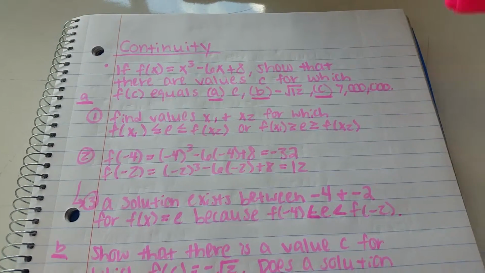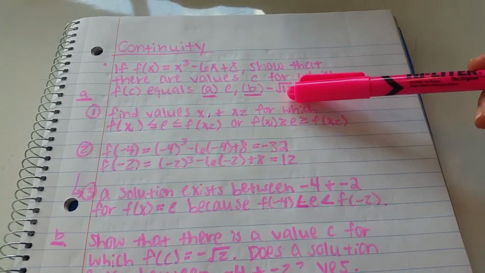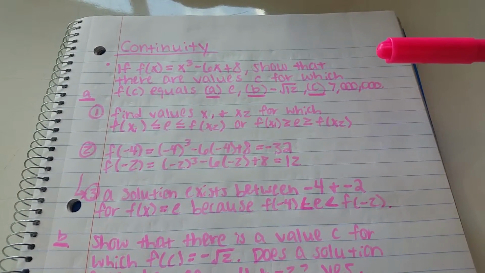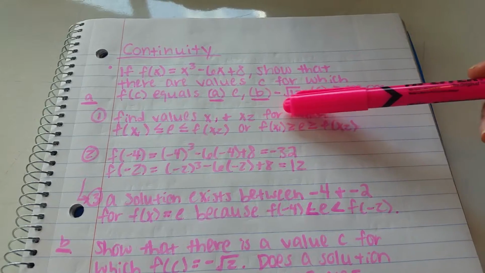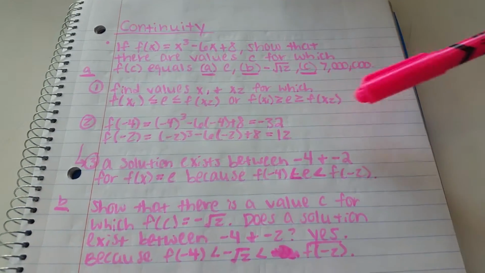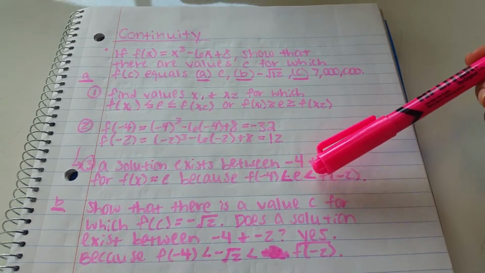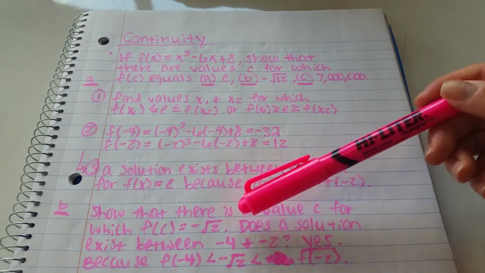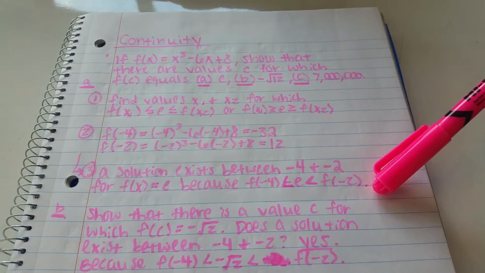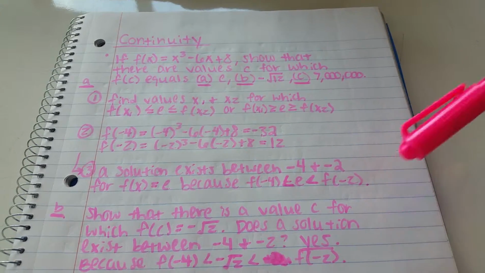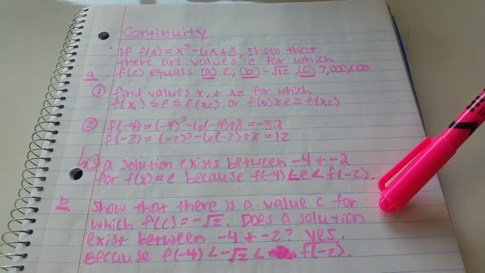Recognizing that there are values of c for which f of c equals e. So now we're on to part B, where we have to prove that there are values of c for which f of c equals negative root 12. Alright, so basically for part B, you have to show that there's a value of c for which f of c is negative root 12.